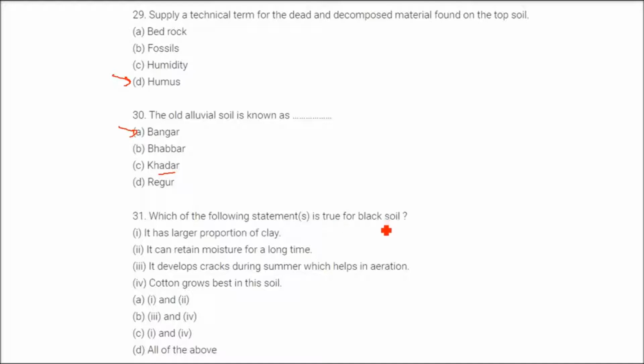Which of the following statements is true for black soil? The answer is all of the above. It has larger portion of clay. It can retain moisture for a long time. It develops cracks during summer, which helps in aeration. And then cotton grows best in this soil.